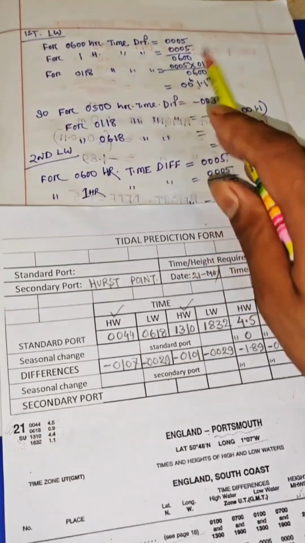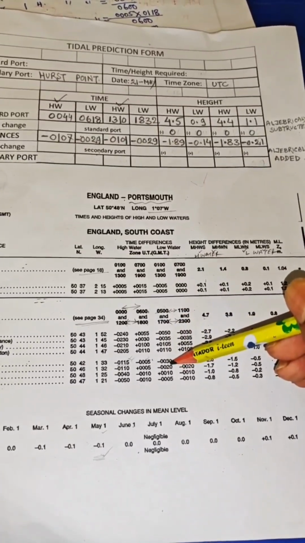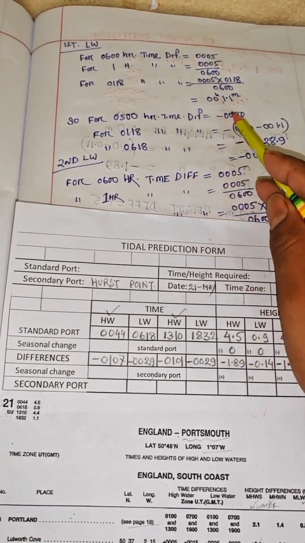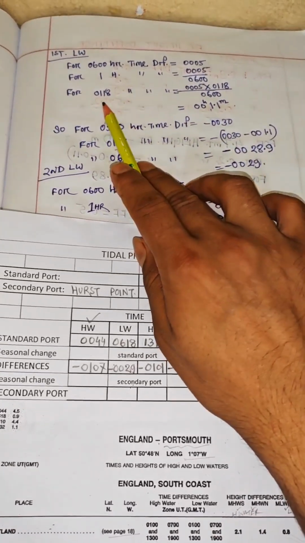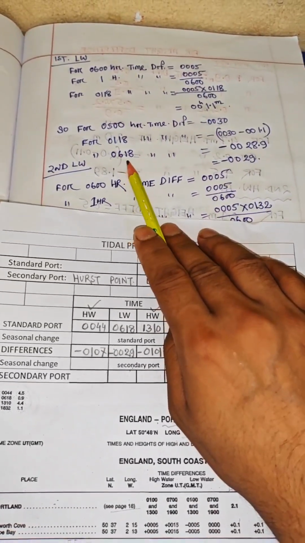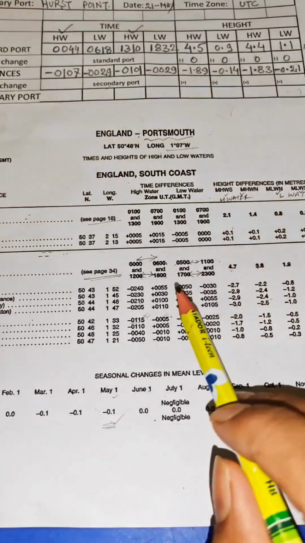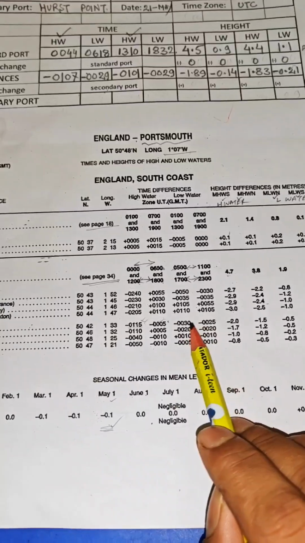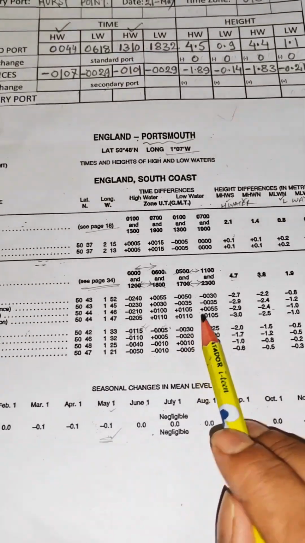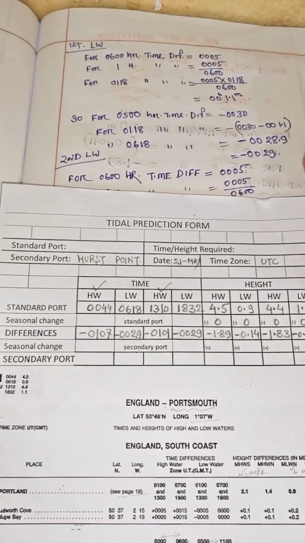This much I found. Now you know this is for the 0500. Okay, so 0500 time difference is 0030. So viewers, for 0500 our time difference is this one. For 0118 time difference is this one. So my required time is 0618. So just subtract, because if you check this way, this is decreasing, understand, means 0030, this is 0025. So I just subtract this one, I found 0029, understand, this is the low water time.